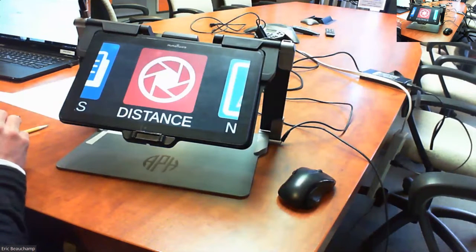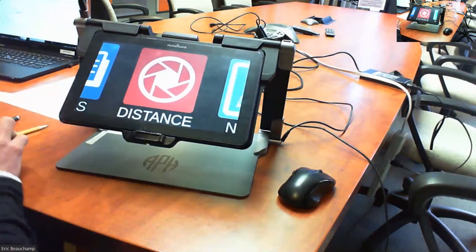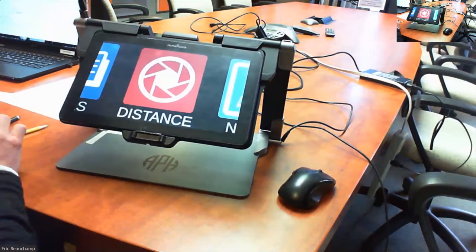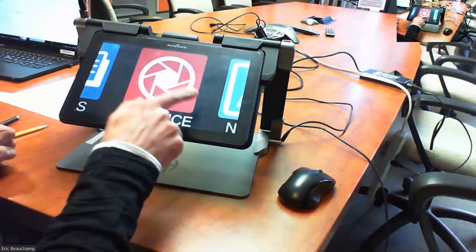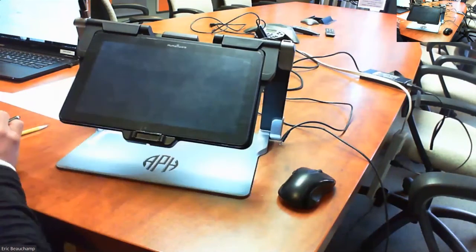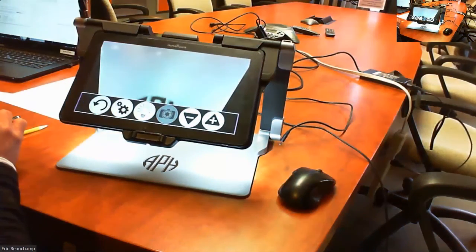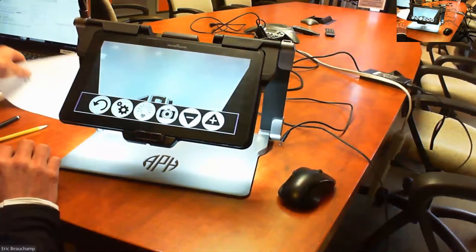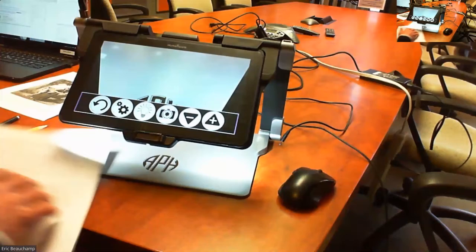Can the scroll be turned off to allow the student to manually scroll? Yes, you can just stop the reading. Just don't press the play button, put your finger on the screen, and you can scroll manually for sure. Another question: can you choose the voice you would like? Yes, you can. You have different voices that you can choose.